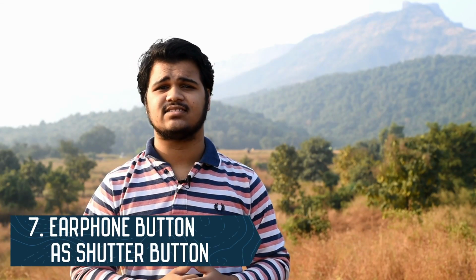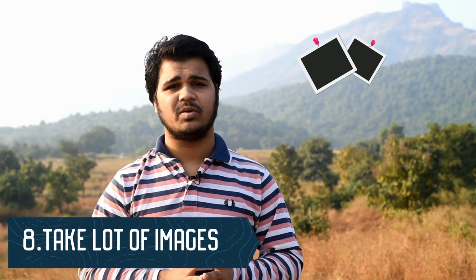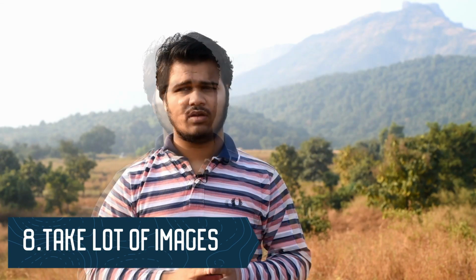If you are taking a long exposure, you might end up with shake when you press the shutter button. Here's the tip for that. Use the earphones button to act as a shutter button. It will help you to remove the shakiness of your image. It will happen that when you go home and check your images, some images will be blurry or shaken. So remember one thing, take a lot of images of the same composition.